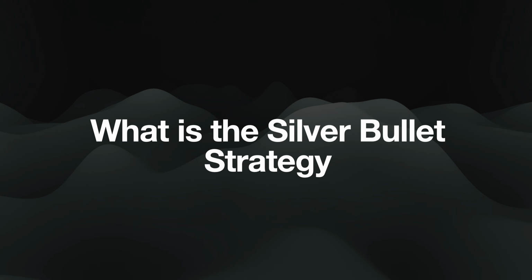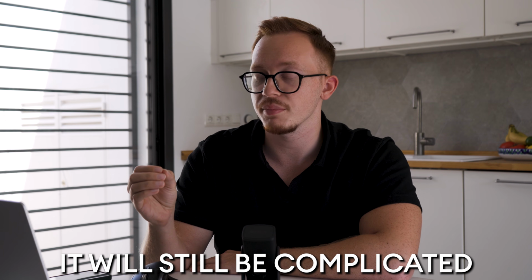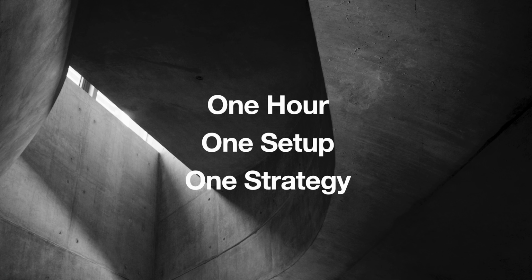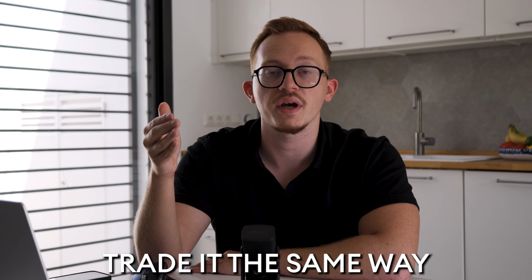Okay, so first of all, what is a silver bullet strategy? Silver bullet strategy is a strategy created by ICT, the Inner Circle Trader. I have to say, even though it is very simple, it was still complicated for a lot of people. So basically, the silver bullet is 1 hour, 1 setup and 1 strategy. So the setup occurs 3 hours a day, but it is constantly a 1 hour time window. Then you have 1 setup, that is your silver bullet setup, and 1 strategy, there is only one way to trade it, right? And only 1 strategy because you're going to trade it the same way all the time.